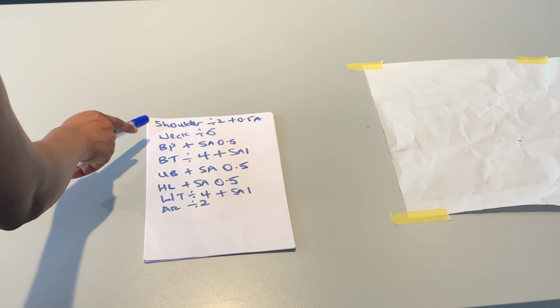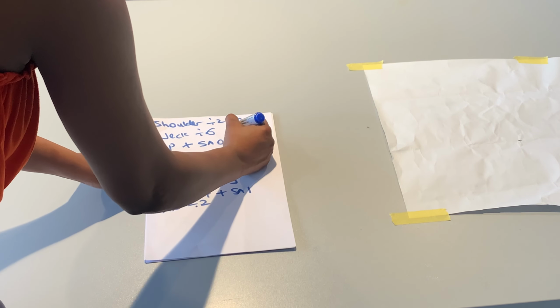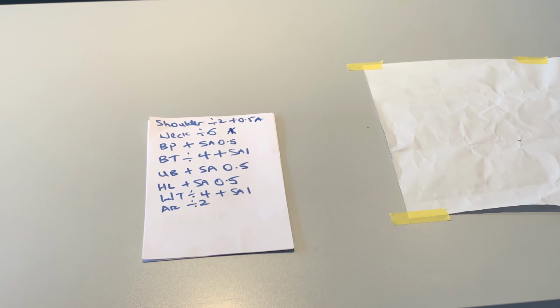Before I start talking about the basic bodice, I will be giving you the reason behind the measurements. The first measurement you take is the shoulder measurement. For the shoulder measurement, you divide your client's shoulder measurement into two, then add 0.5 inch as allowance. For the neck, you divide into 6. For the bust point, you add an allowance of 0.5.